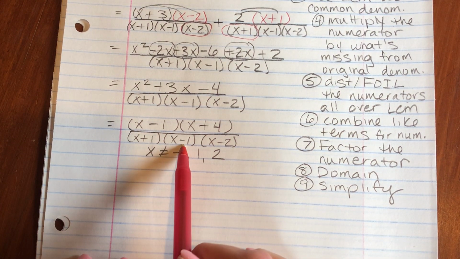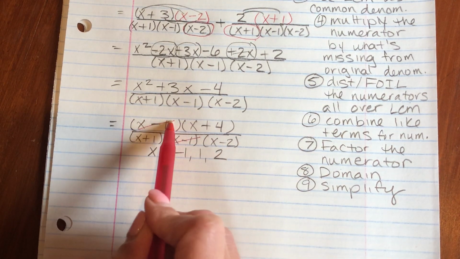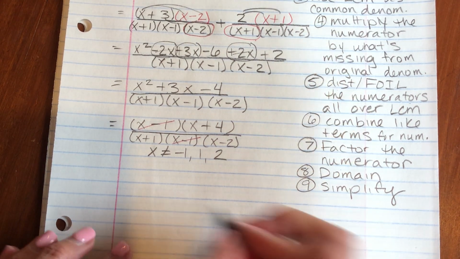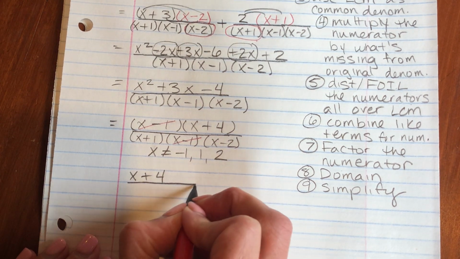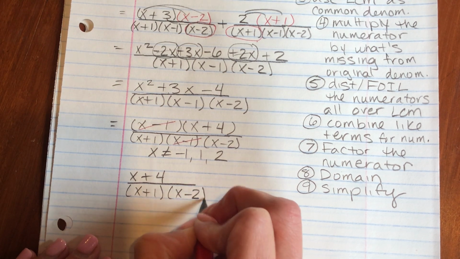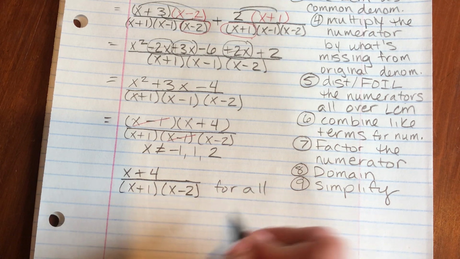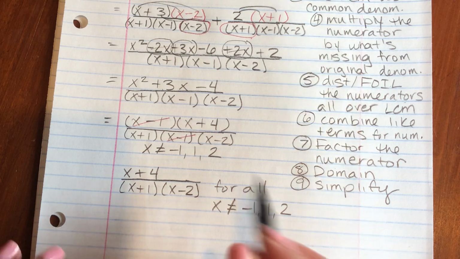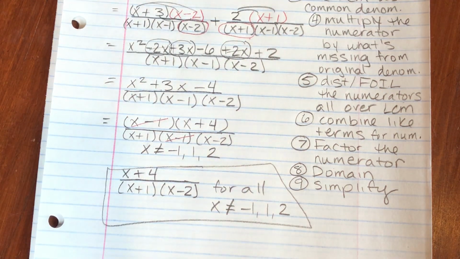So I can cross out these x minus 1s. Those can simplify. And so my final answer is, after all that work, x plus 4 over x plus 1 times x minus 2 for all x not equal to negative 1, 1, and 2. And that is the answer.